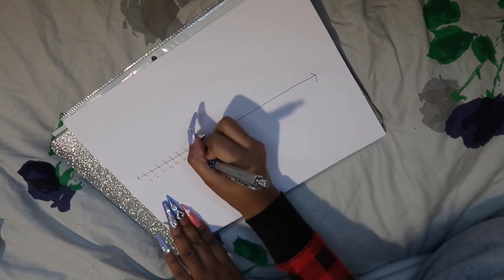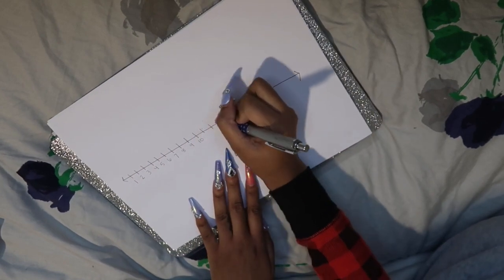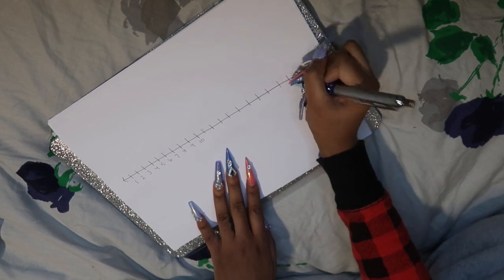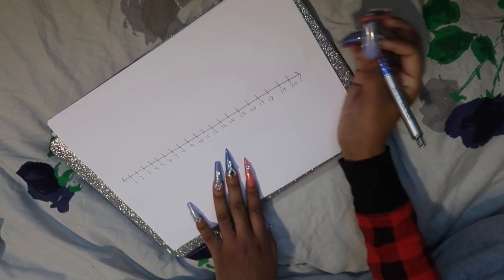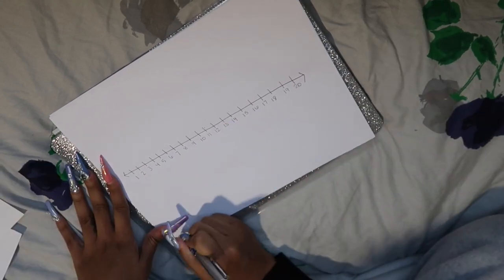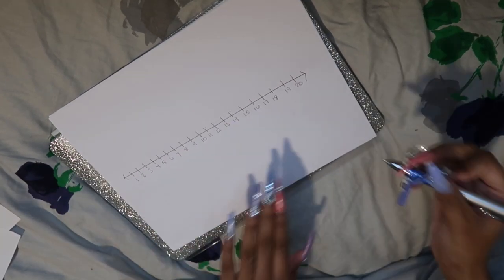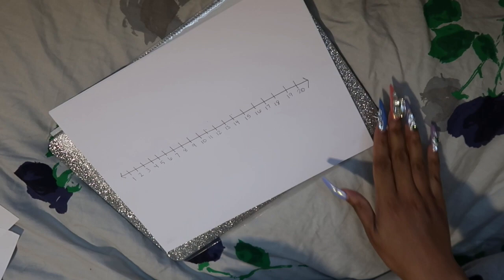And then as you can see, I was making my slashes and numbering them. I wanted to pay careful attention to make sure that I was able to count all the way to 20, and then also that they were evenly spaced, because that's very important. And as you can see, I thought that my pen ran out, but that's okay.